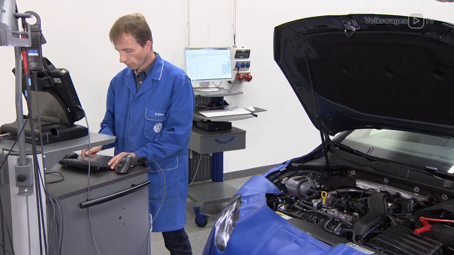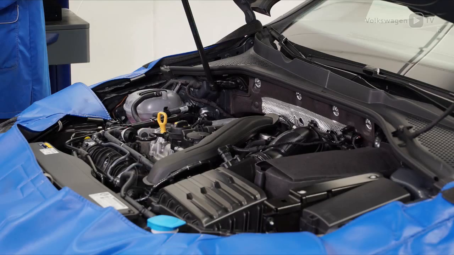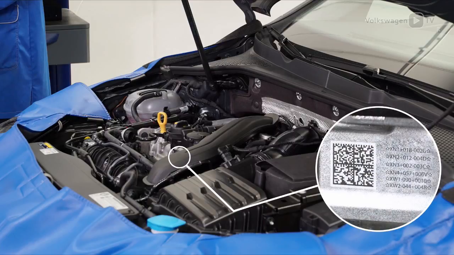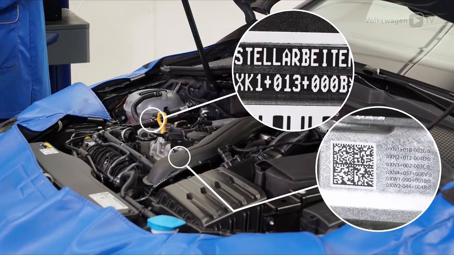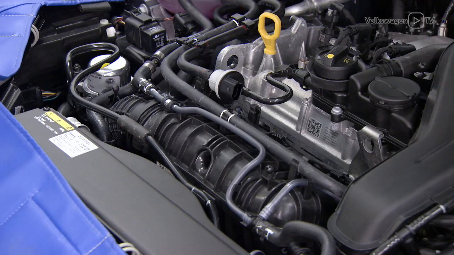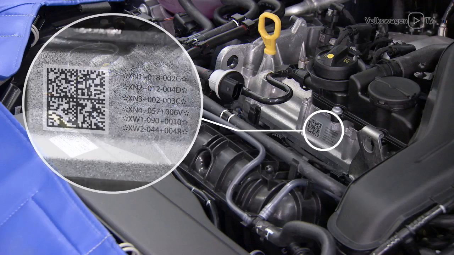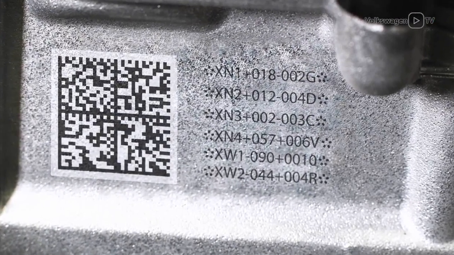Production tolerances are provided as a data matrix code and character string on the camshaft housing. On the toothed belt guard, they are provided as a character string only. Here's how to read the character string.